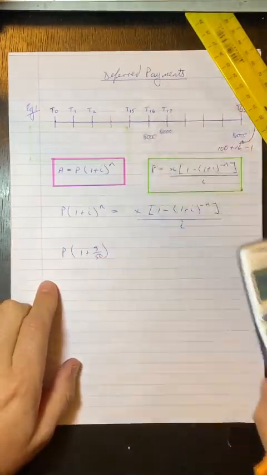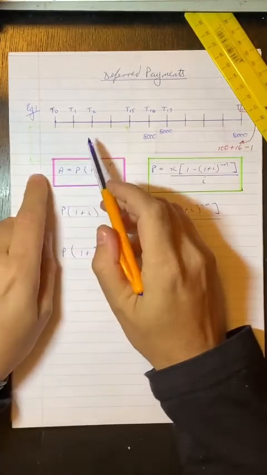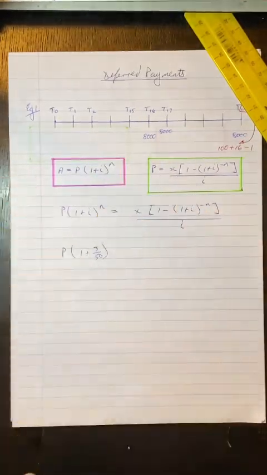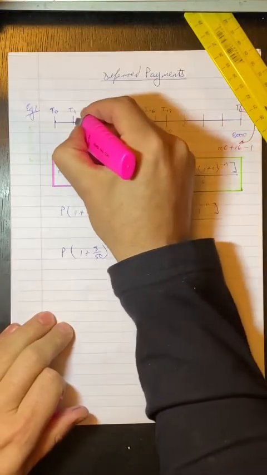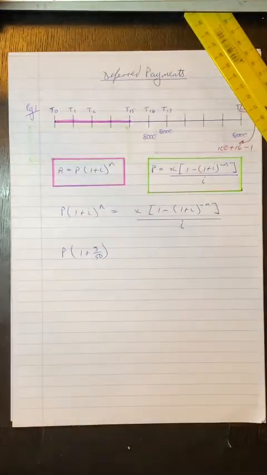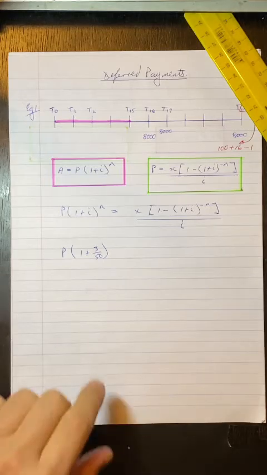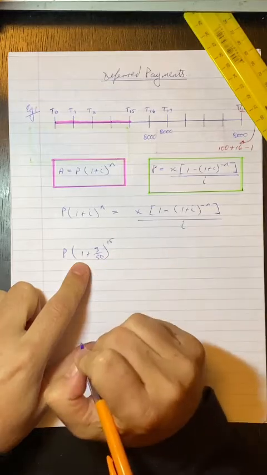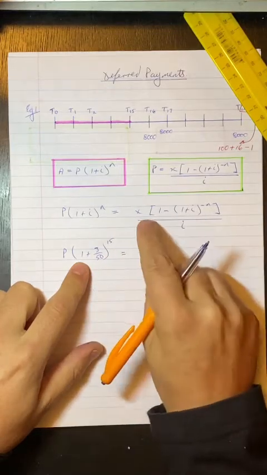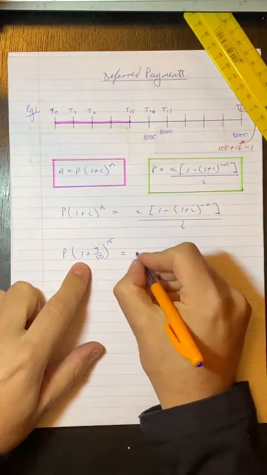To the power of, now, how many payments has she missed? She's missed all of this up to here. All of that is missed, okay? So that is 15 payments that have been missed. Equals, our X, she's paying 8,000 a quarter.